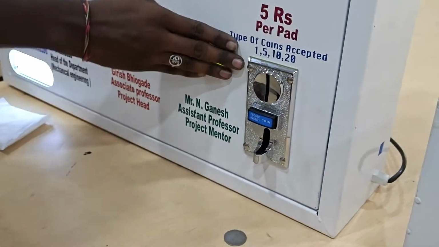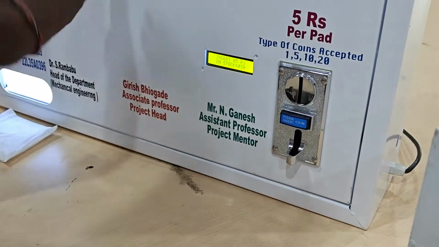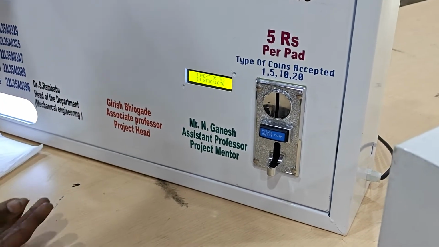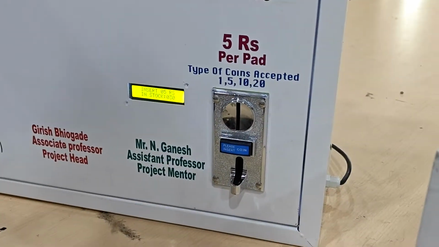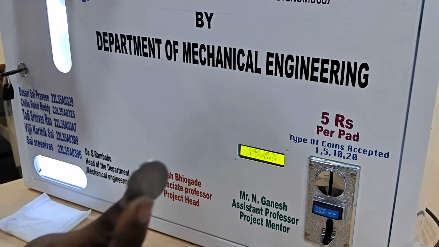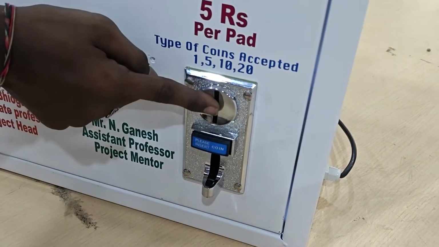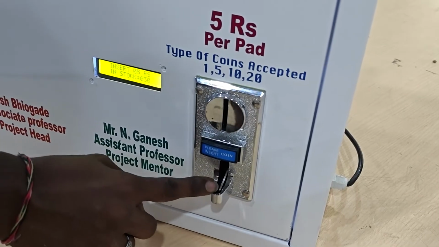Now this multi-coin acceptor allows only recognized coins. By using this machine, we can collect the sanitary pads. The coins which are accepted in this machine are 1, 5, 10 rupees and 20 rupees coins. See, when it comes to this 2 rupees coin, this was not recognized by the coin acceptor. When we place unrecognized coins or coin type materials in it, it will reject, and which we can collect at the bottom of the coin acceptor.